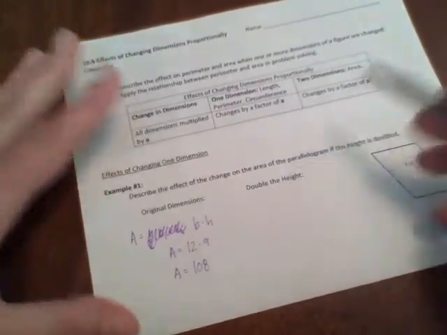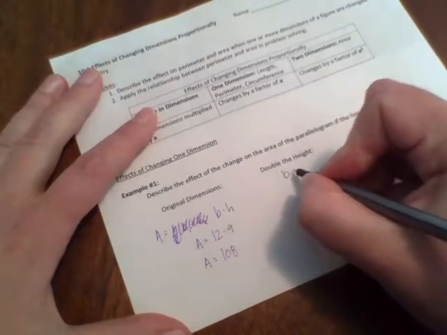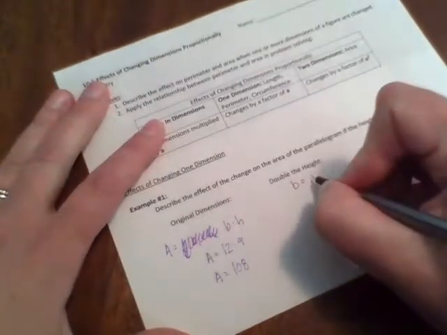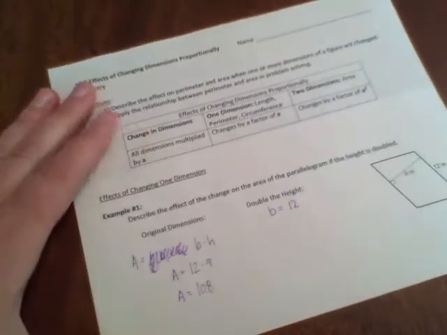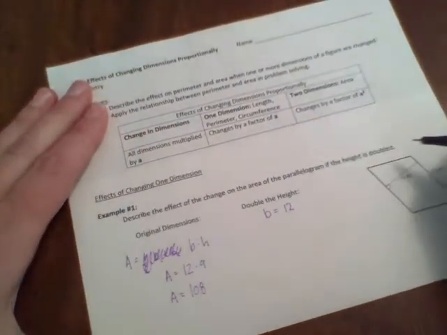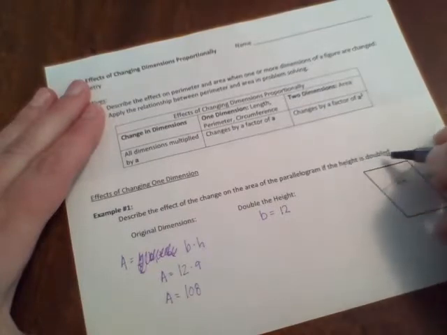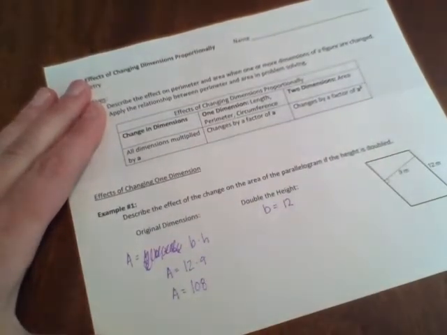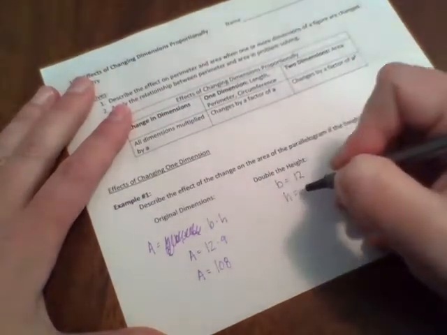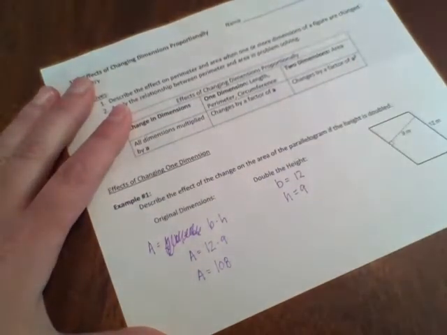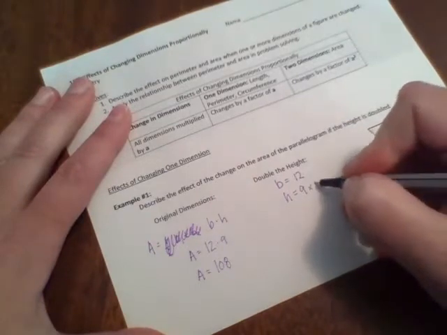But now we're going to double the height. So instead of having a base of 12, our new base is going to be a base of, oh, it just says the height. So the base stays the same. The height is going to be, instead of 9, we're going to multiply it by 2 because it's doubled.